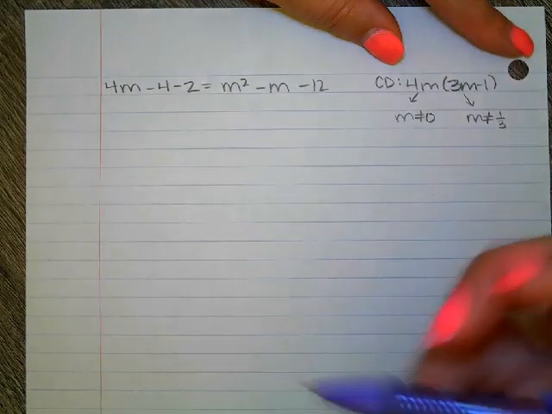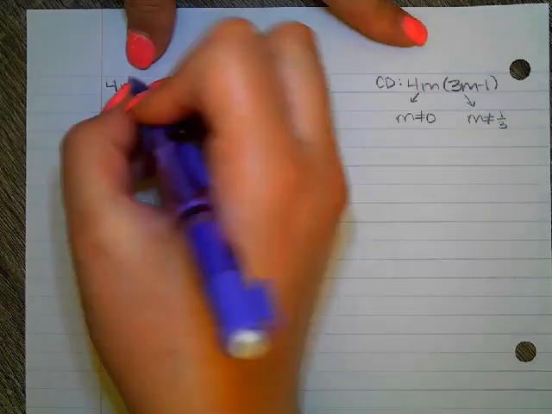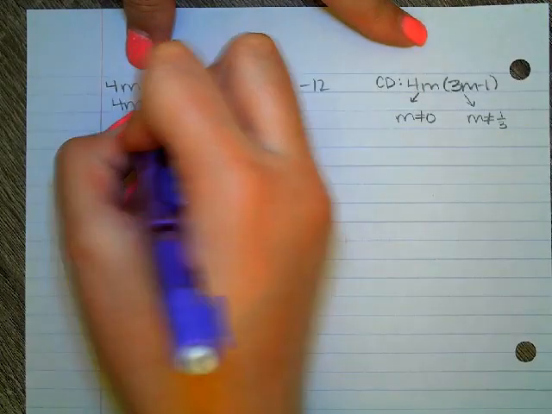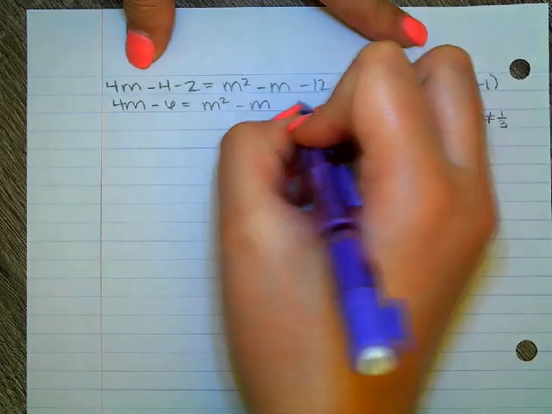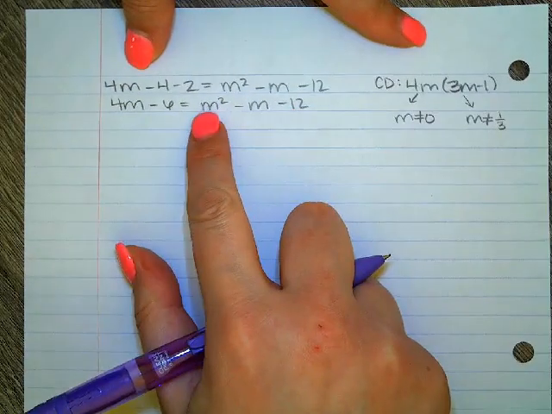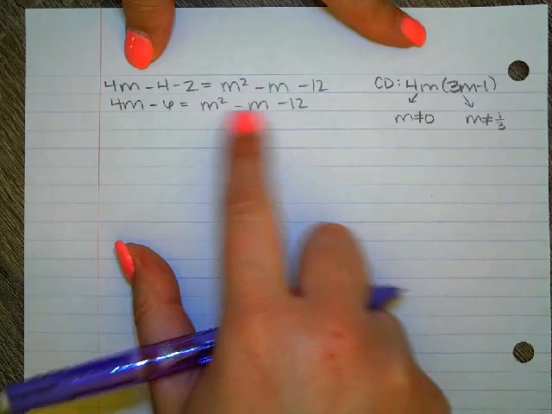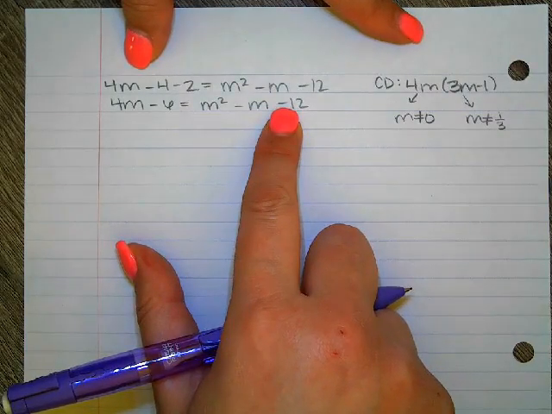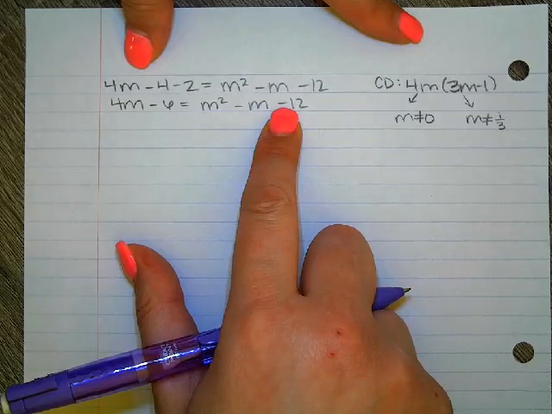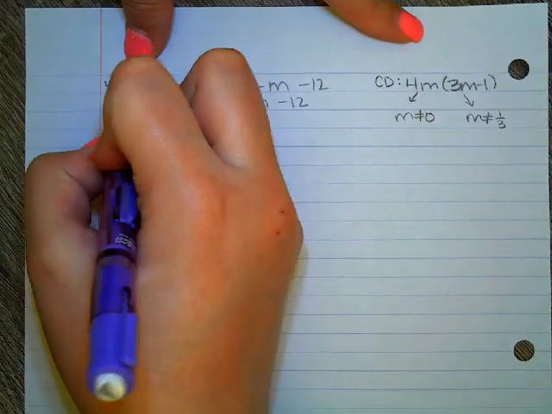Okay, so I have 4m minus 6 equals m squared minus m minus 12. I can tell very clearly that this is a trinomial. I'm going to have to factor to solve this. This has to equal 0 when I factor, so I need to make this equal 0 before I start factoring.